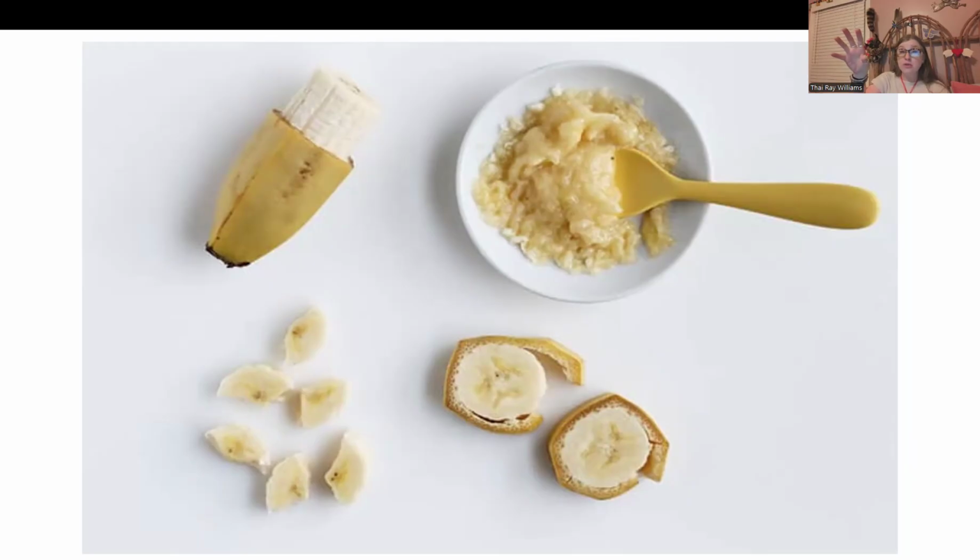I'm going to fade it to, now I'm cutting it into small chunks. Now I'm going to fade that to, I'm giving you the banana cut, but it has a peel around it. Now I'm going to fade that to, I'm giving you a banana, you're taking the peel off and you're eating a banana whole. So again, going from mash to whole, and you can see how we scaffolded in between.